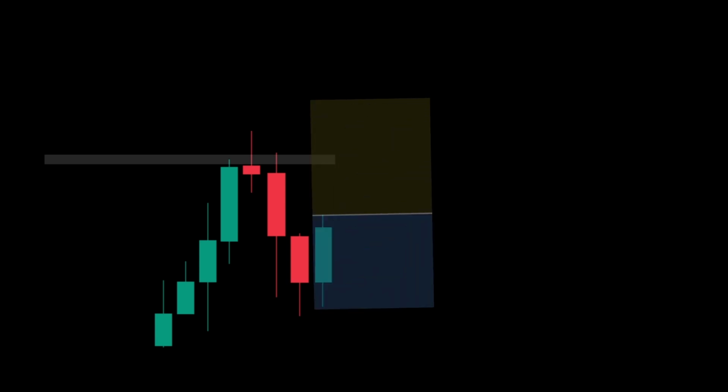We entered here. Our target is at the next resistance zone, and stop loss is at the entry candle low or previous candle low. And see, the results are awesome. Okay, so let's see another example. Okay, this is our last example.